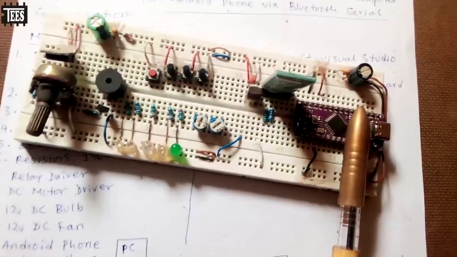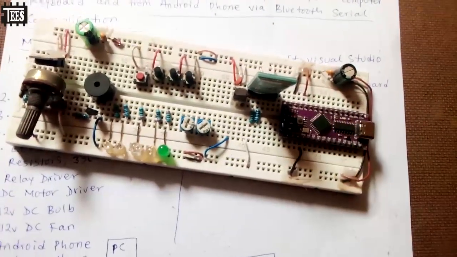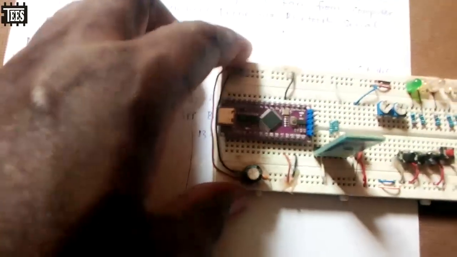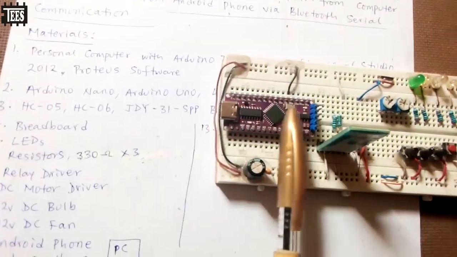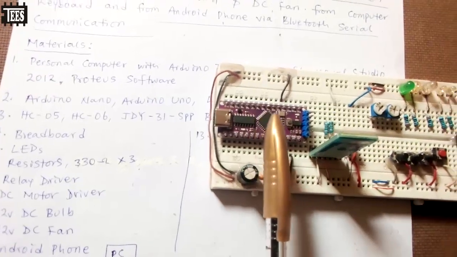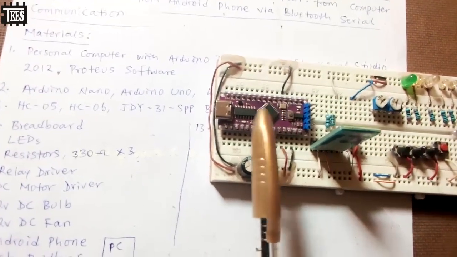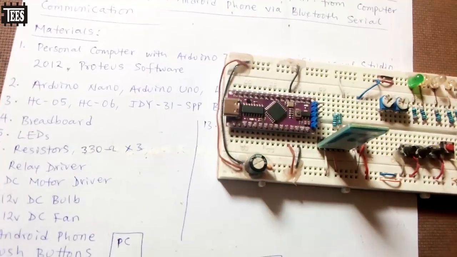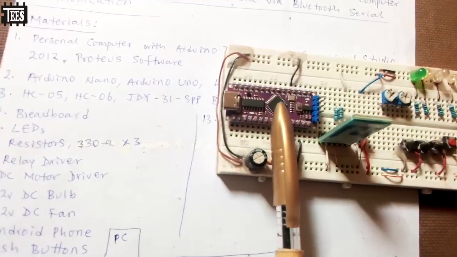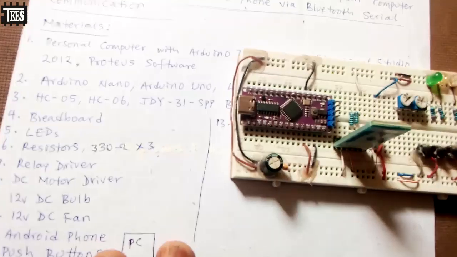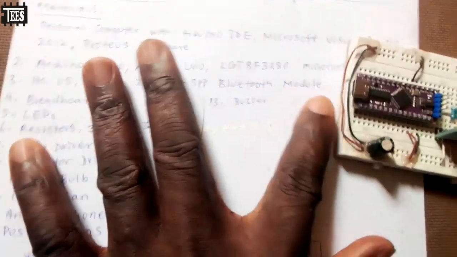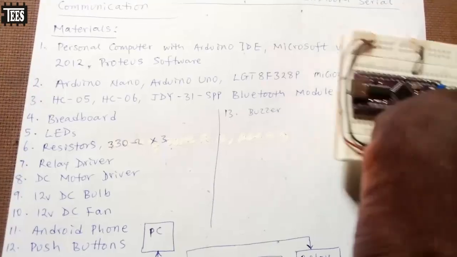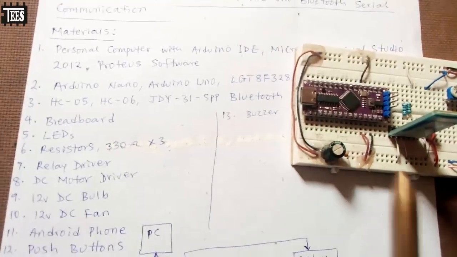Here is the microcontroller board. Here you can see it. You can use Arduino Nano for it. So I'm having my LGT8F328 microcontroller board. Any other microcontroller board will do. Then we need a breadboard. As you can see, I already have the breadboard here. Our breadboard.